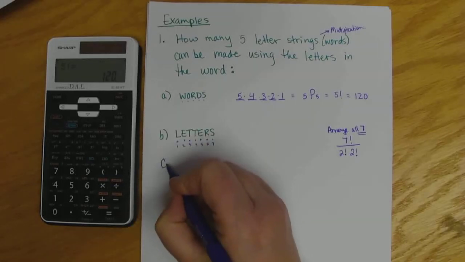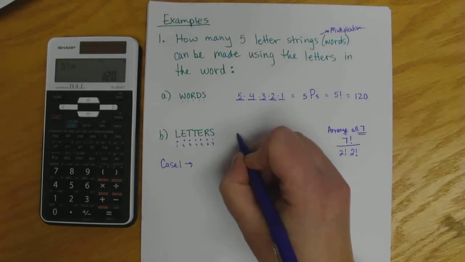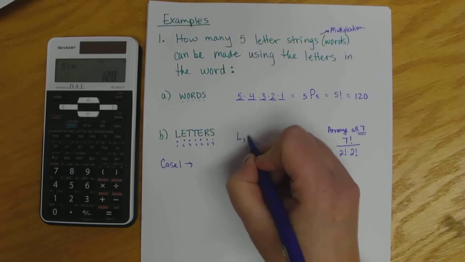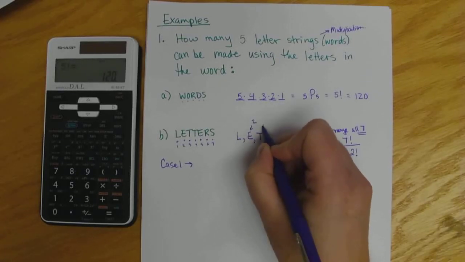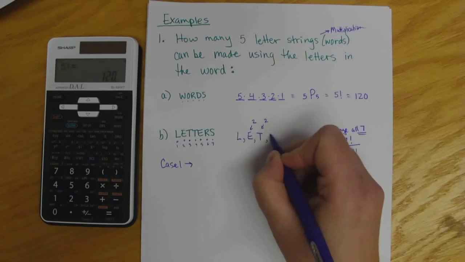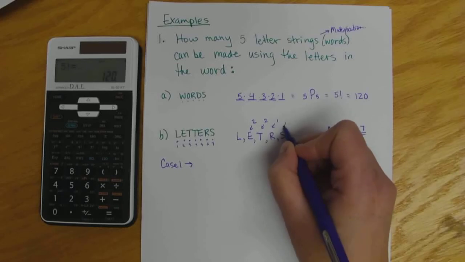So let's write down the different cases. Case 1, so let's see, how many letters are there? There's an L, there's an E, but there's 2 of these. T, there's 2 of those. R and S, there's only 1 of each of these.